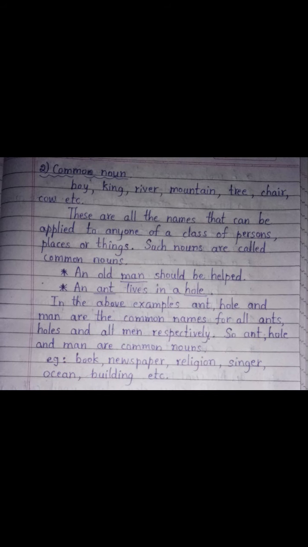Let us know about the second kind of noun, that is common noun. Some words are given here, just observe them. Boy, king, river, mountain, tree, chair, cow, etc. These are all the names that can be applied to any one of a class of persons, places, or things. Such nouns are called common nouns. Once again, look at the words boy, king, river, mountain, tree, chair, cow.